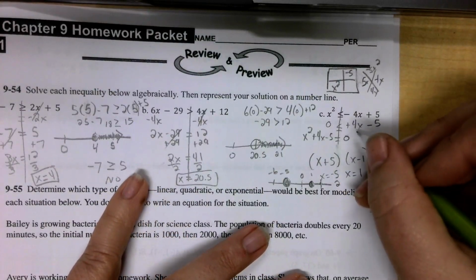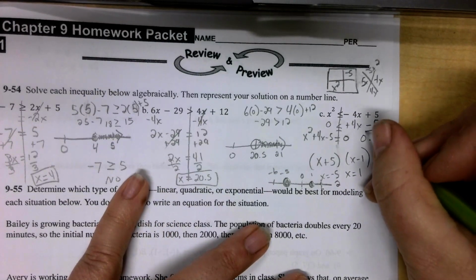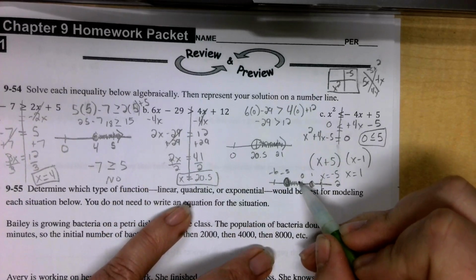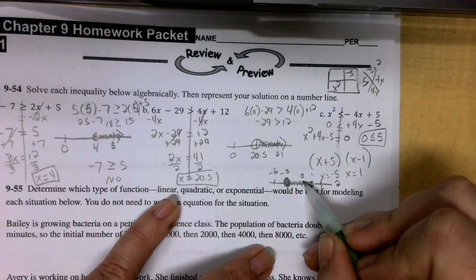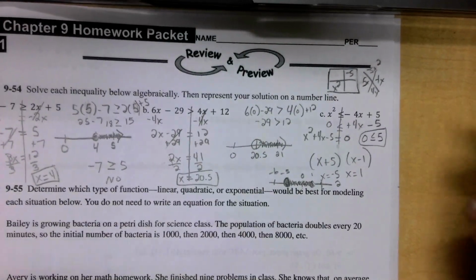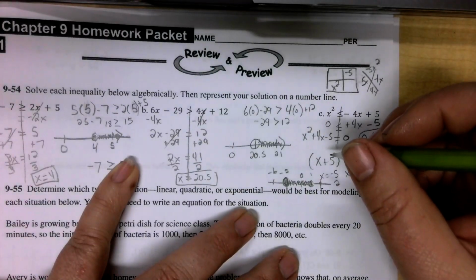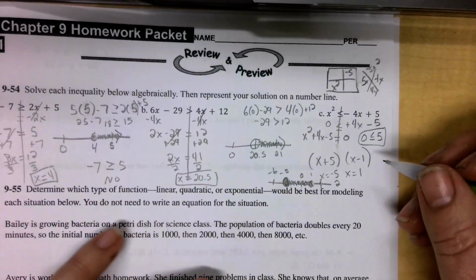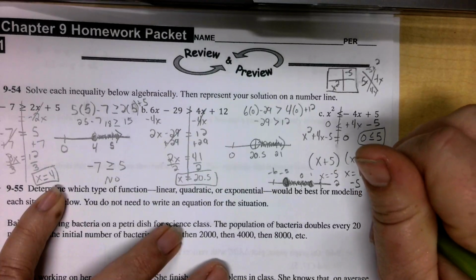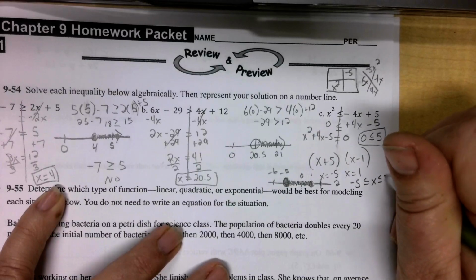Is 0 less than or equal to 5? And the answer is yes. And so that means I'm going to shade everything in between where the 0 is. And then my answer, if I wanted to write it in inequality form, would be negative 5 is less than or equal to x, and x is less than or equal to 1.